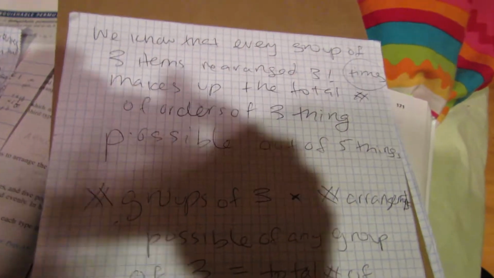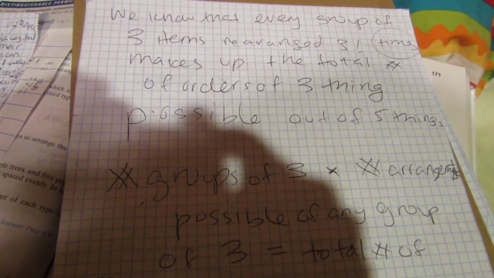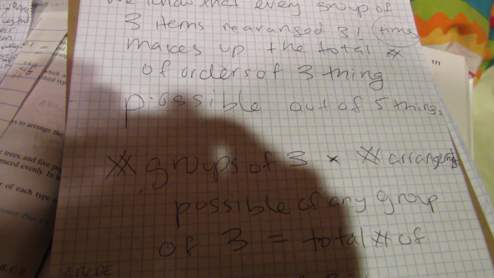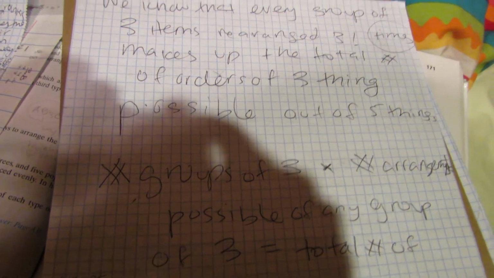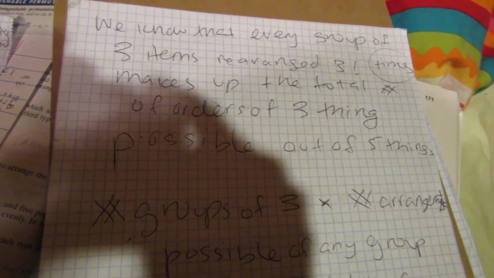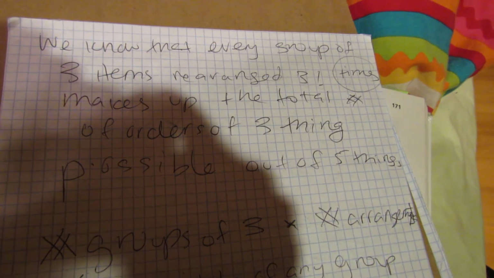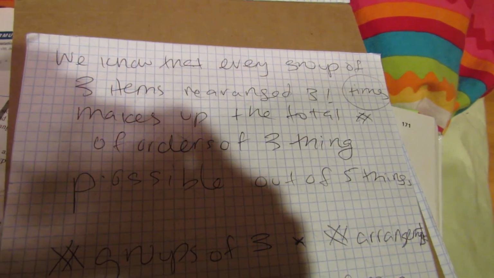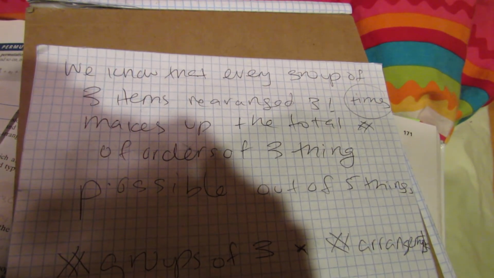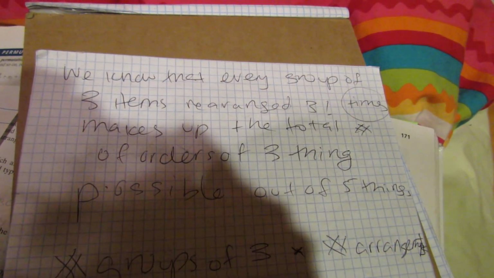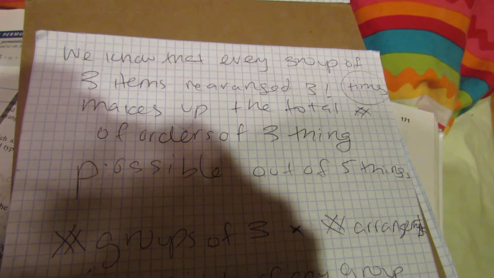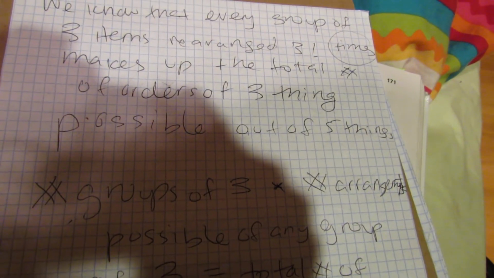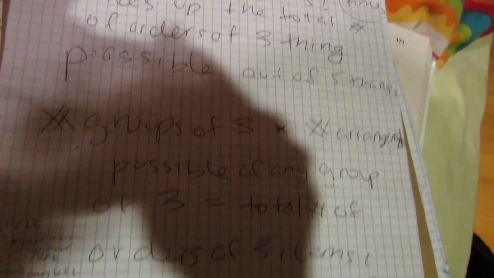Now, if you wanted to find out how many groups of 3 there are in 5, we know that every group of 3 items rearranged 3 factorial times makes up the total number of orders of 3 things possible out of 5 things.